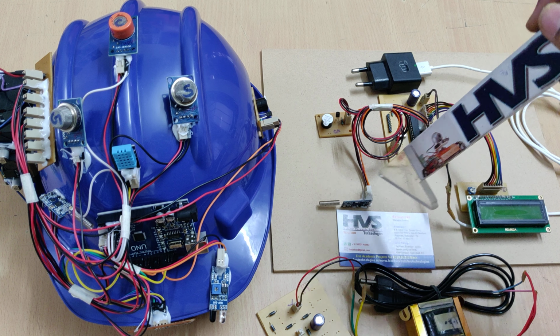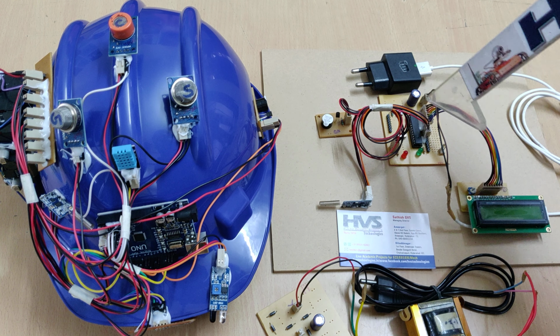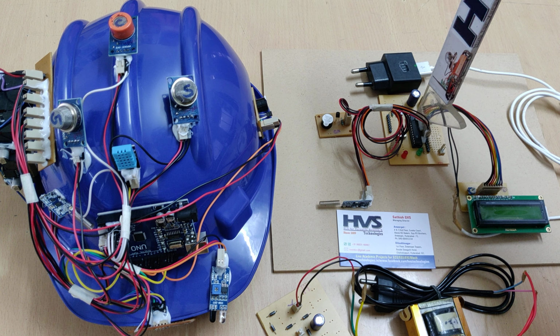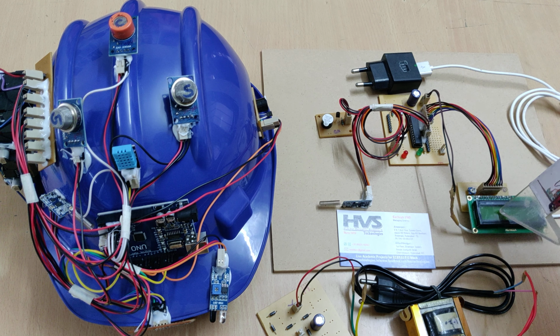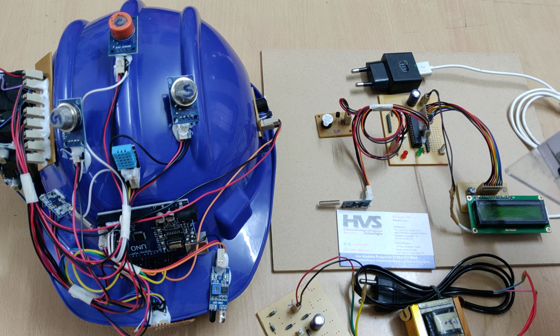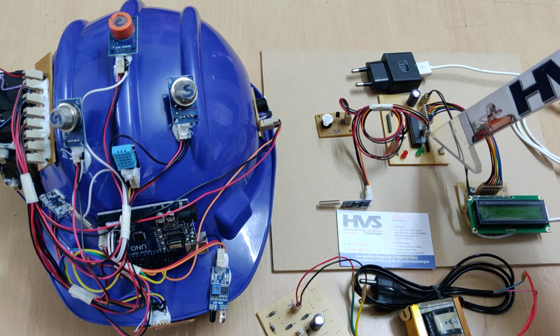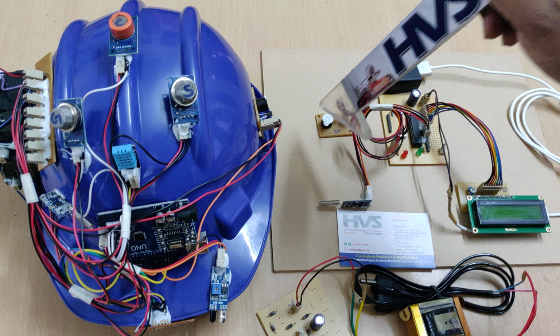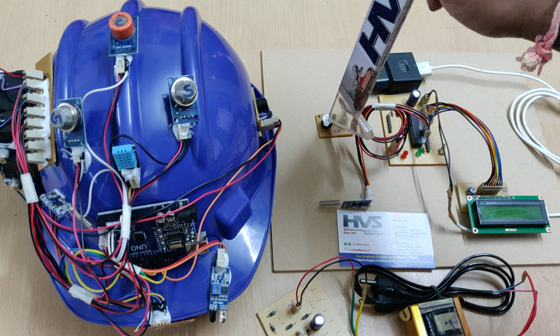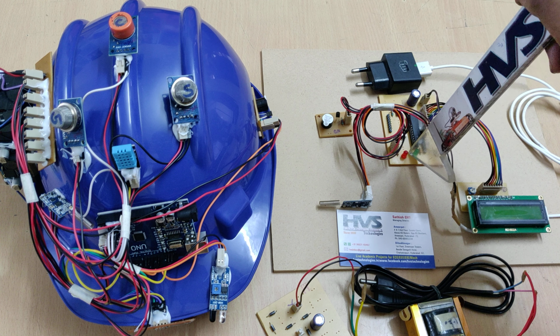Coming to the receiver section, Zigbee will receive the data, and the data will be analyzed by our PIC microcontroller PIC16F72, which will display the data on the 16x2 LCD screen. The Zigbee is interfaced at B0 and B1 and the LCD at B2 to B7, and we'll get the audible alert through this piezo buzzer interfaced at the C3 pin.